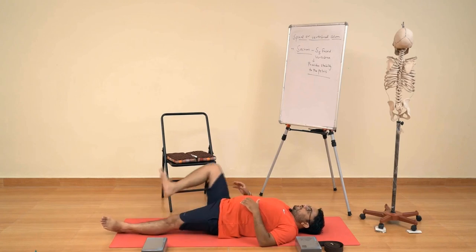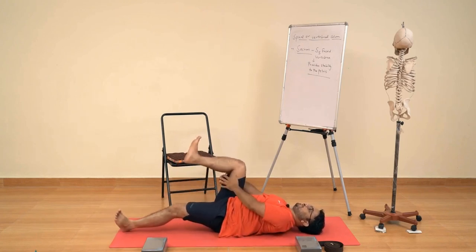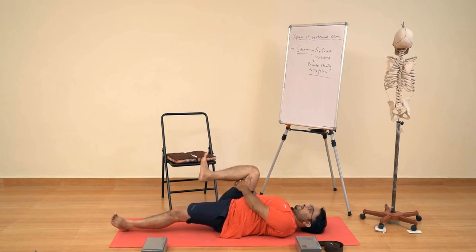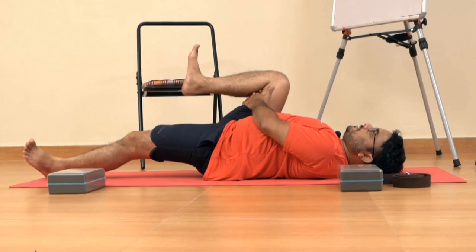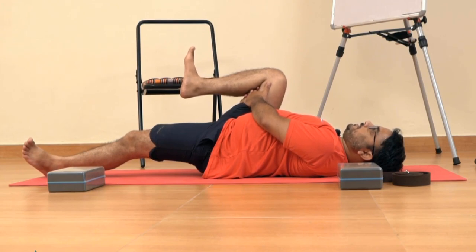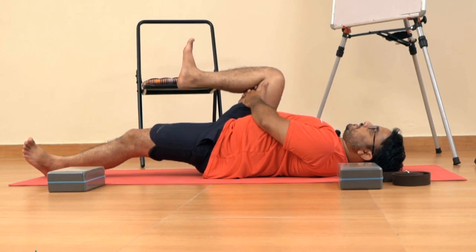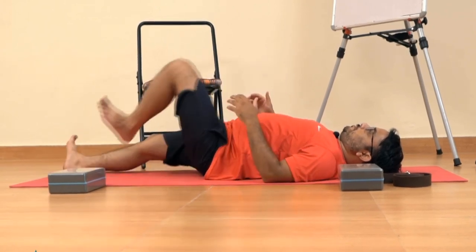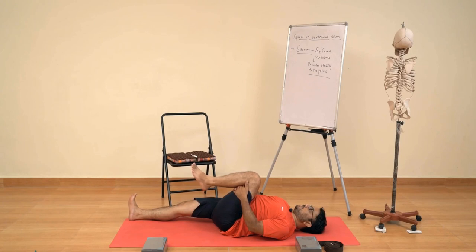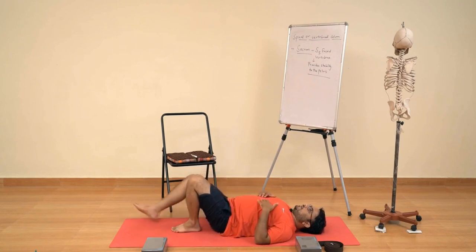A simple exercise you can practice to release the sacrum is the knee to chest. Just bend your knee towards your chest, hold your thigh, and stretch it. Hold it for 20 to 30 seconds, 3 to 5 repetitions. So here we go, knee to chest. This is one thing you can do, and release the pressure from your sacral area.